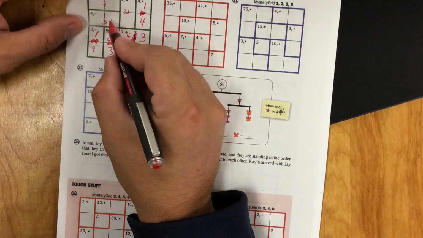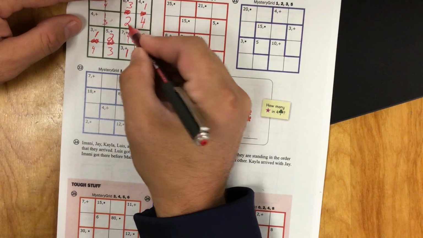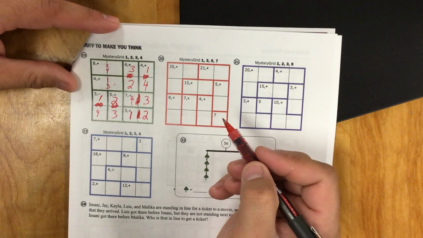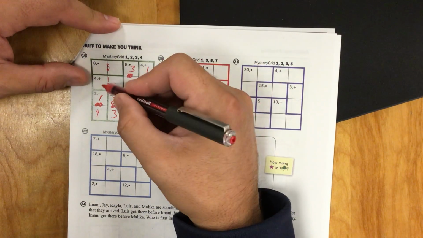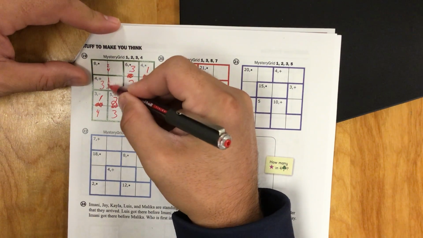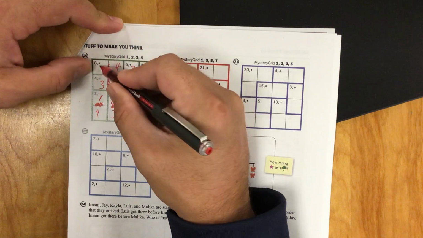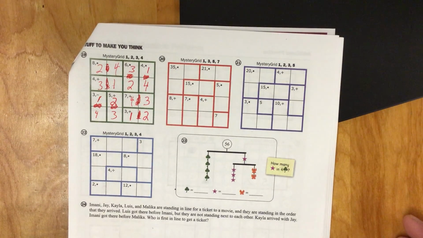Let's see, one of these is going to be a 3, so this has to be a 3 up here. And that is a 2. Cannot be a 1 here because of this guy, so this has to be a 3 and a 1, and then just filling it in. And that would be your 4x4 there.